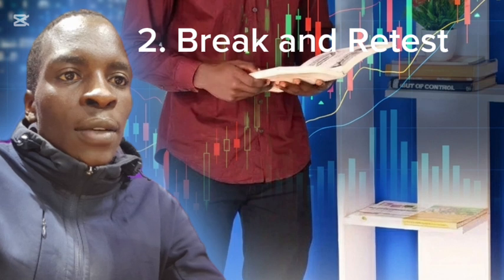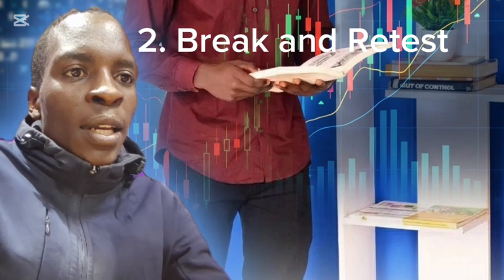Number 2, break and retest. If price aggressively breaks through a key zone, do not chase it. Wait patiently for the price to pull back to the broken zone, show rejection, and enter in the direction of the break. Your stop loss should always sit comfortably outside the full structure zone past the extreme wick, not right at the boundary line.